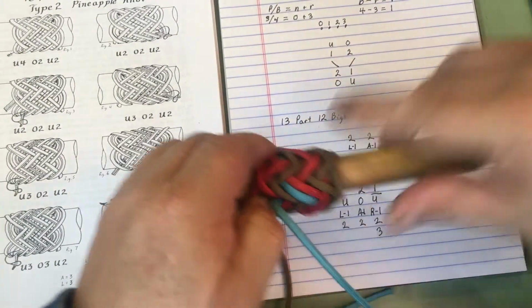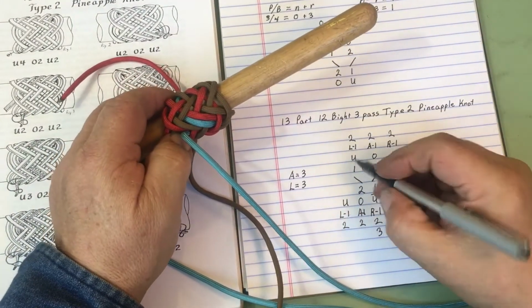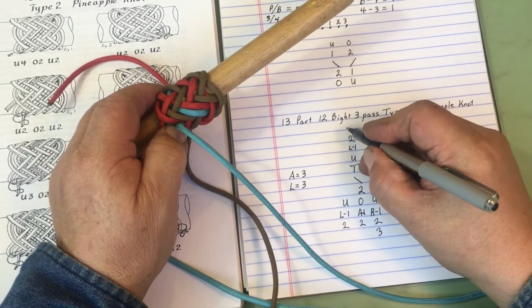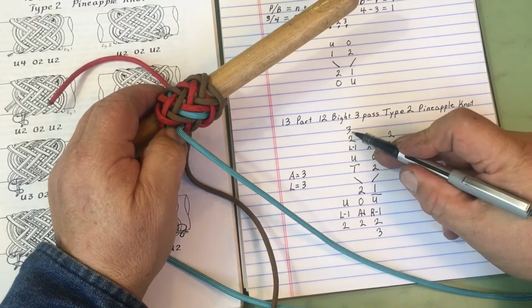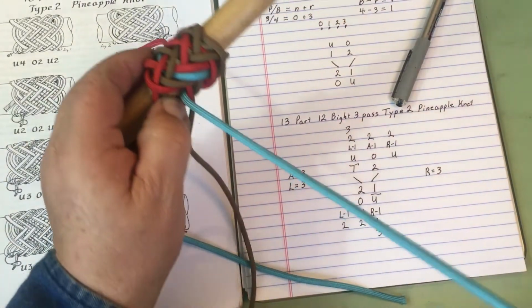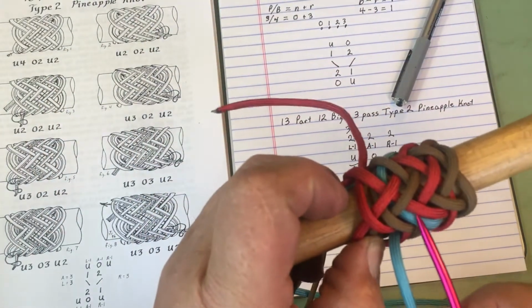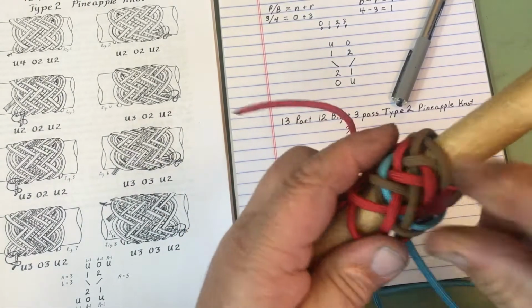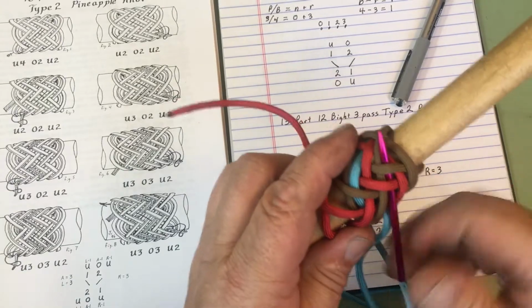Okay. Now we're looking for 1 up here. It's right there. So this 2 becomes a 3. So we're going under 3, over 2, under 2. See our pair right here? Under 3, split our pair. Over 2, under 2.